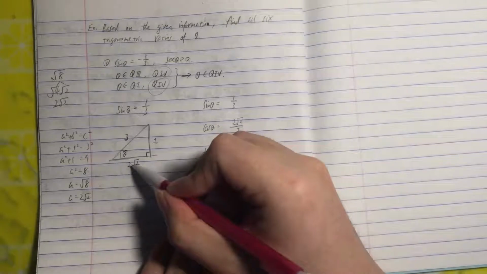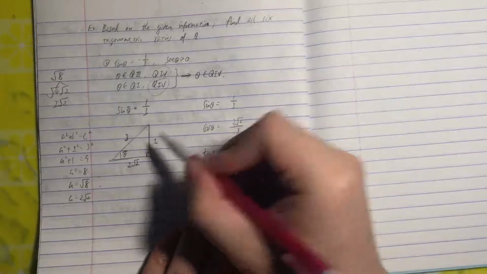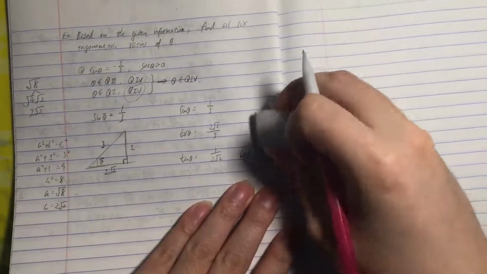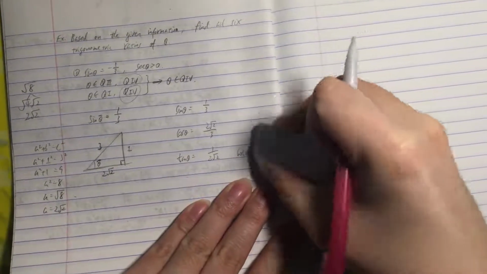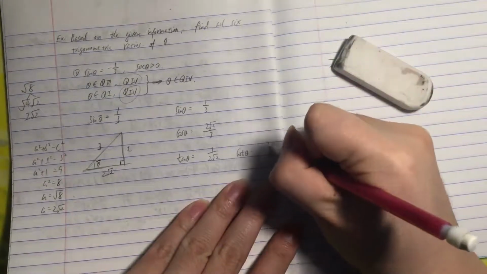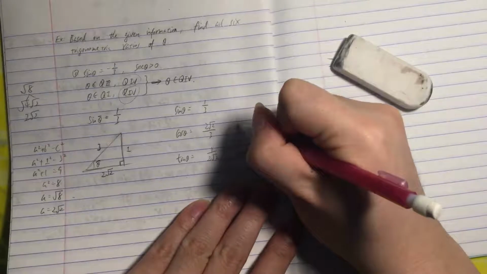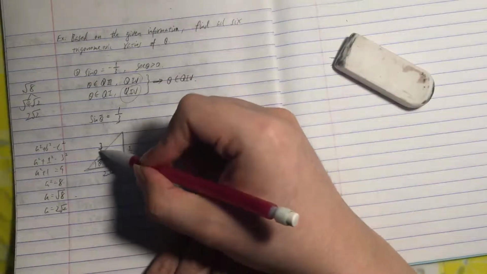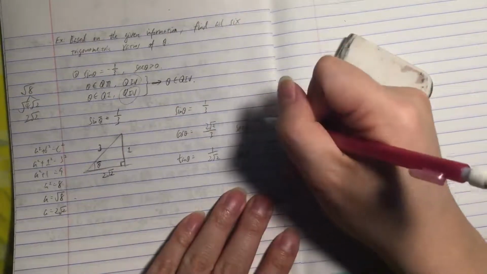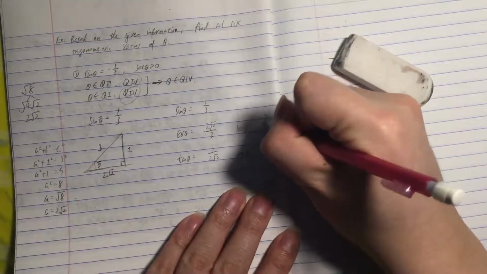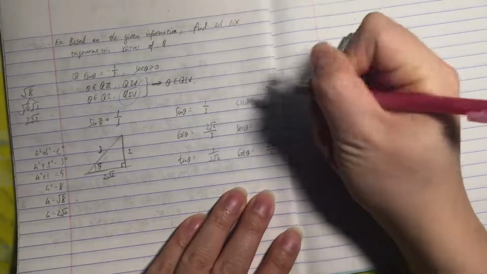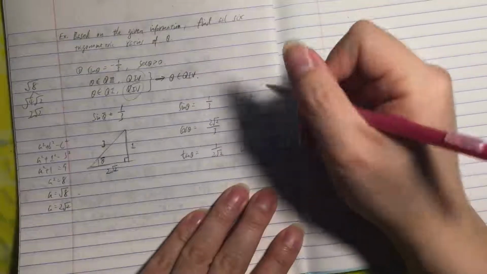Cotangent theta is adjacent over opposite. Leave some space in the front. We'll fill in the plus minus sign later. Secant theta is hypotenuse over adjacent. Cosecant theta is hypotenuse over opposite.